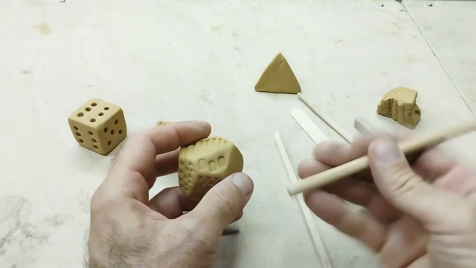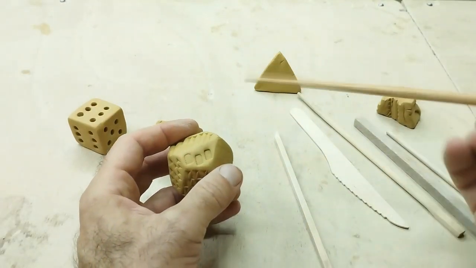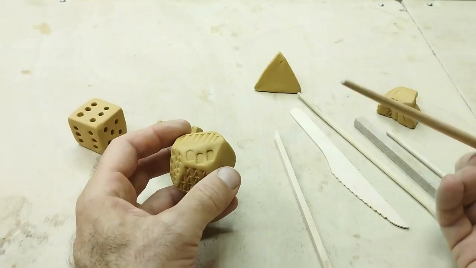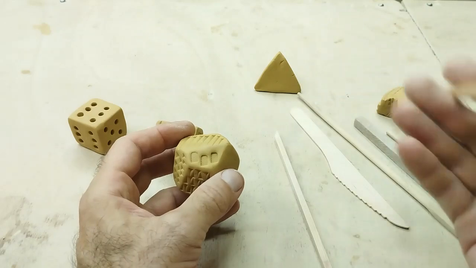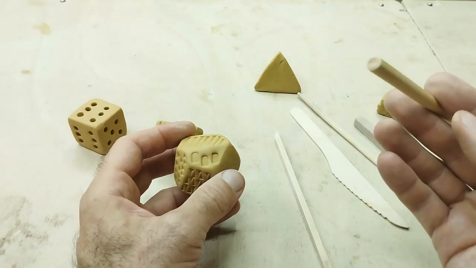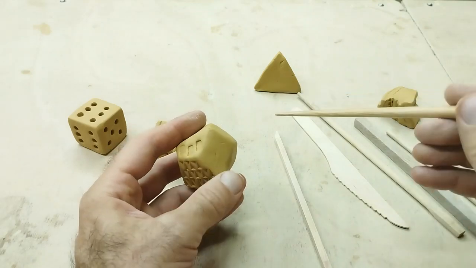Well, this is another type of food stick, which has a narrow end and a wider end.